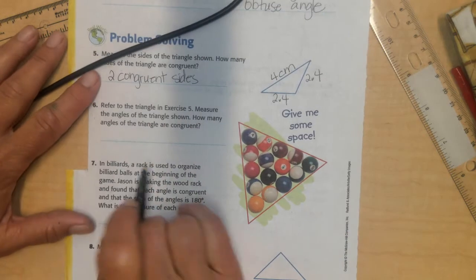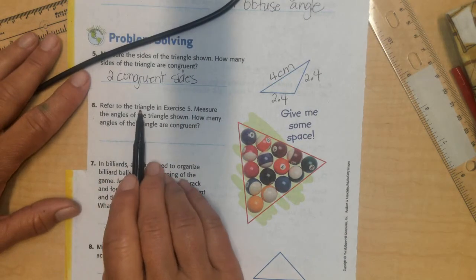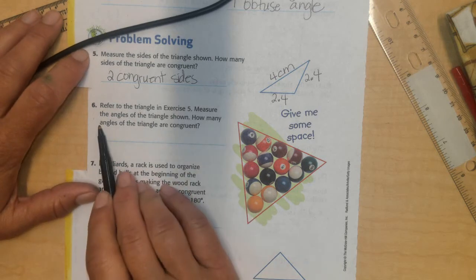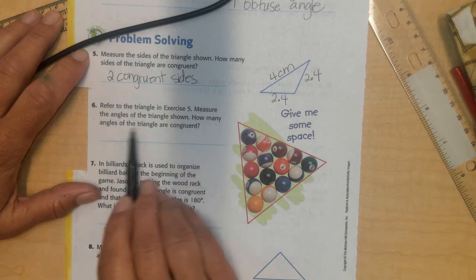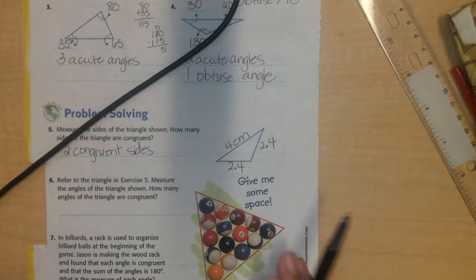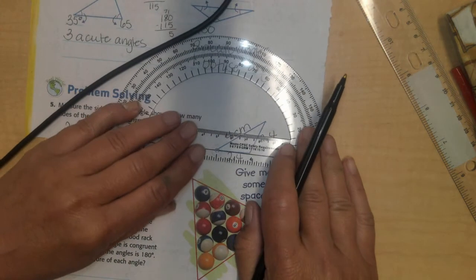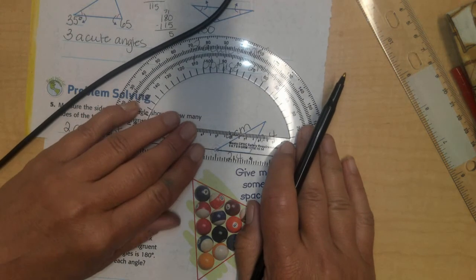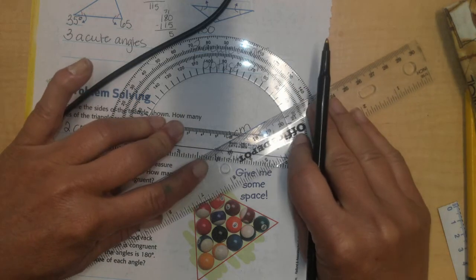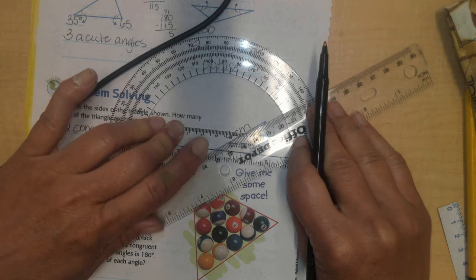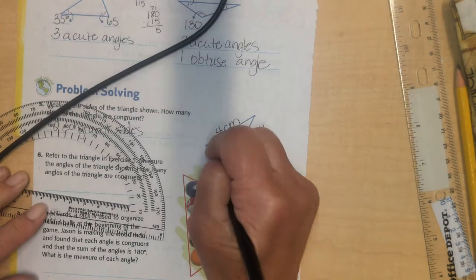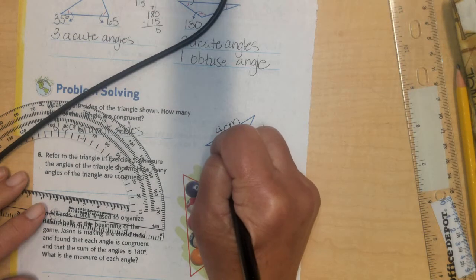And my next part, number 6. Refer to the triangle in exercise 5. Measure the angles of the triangle shown. How many angles of the triangle are congruent? So now I have to measure the angles. So I'm measuring inside, so I'm going to put this right on the line. I'm going to line it up. And it looks to me like this is 35, right? It's right in between the 30 and the 40. I'm going to say this angle in the middle is 35 degrees.